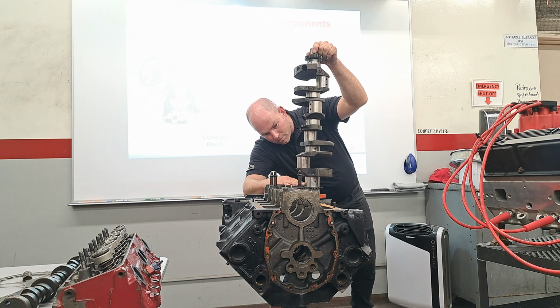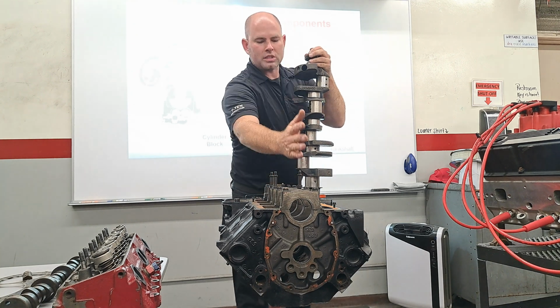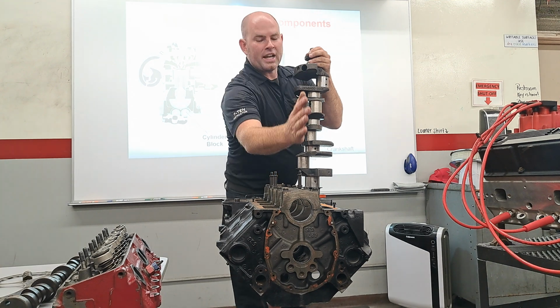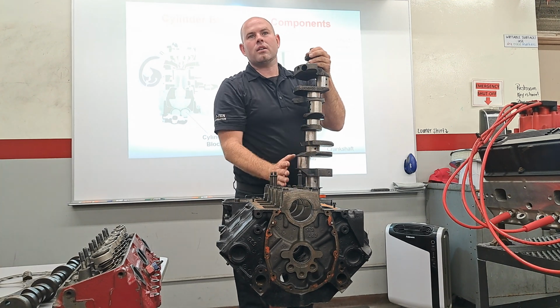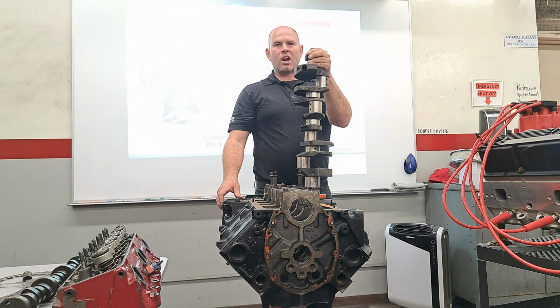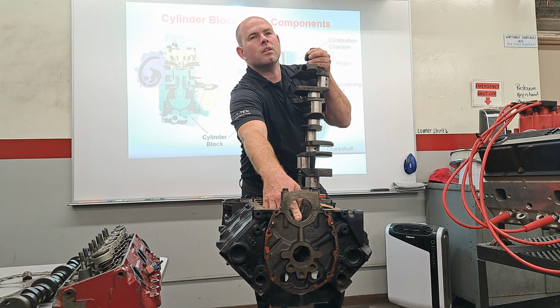The main, it's called the main journals. That's where the crankshaft rides in the block. So if you hear the term main bearings, that's these bearings. The main bearings hold the whole weight of the crankshaft.